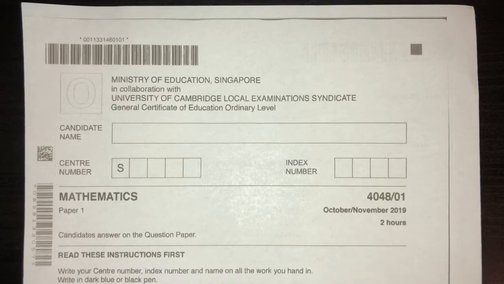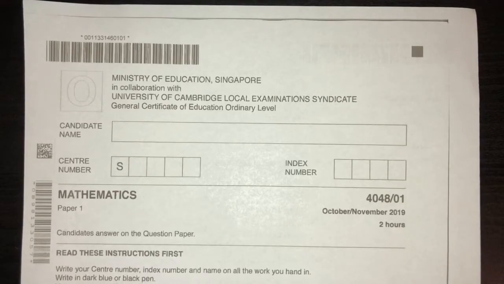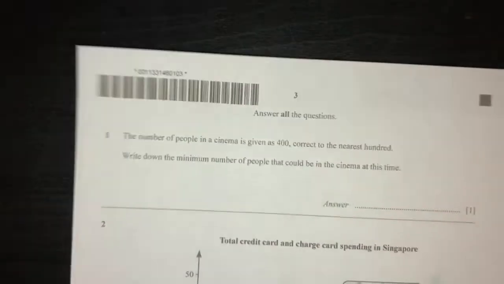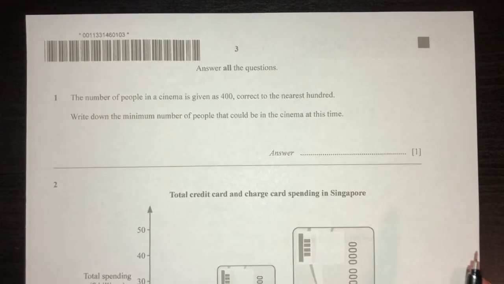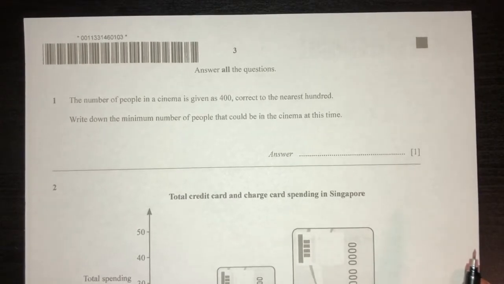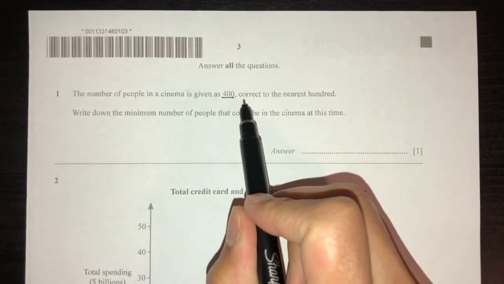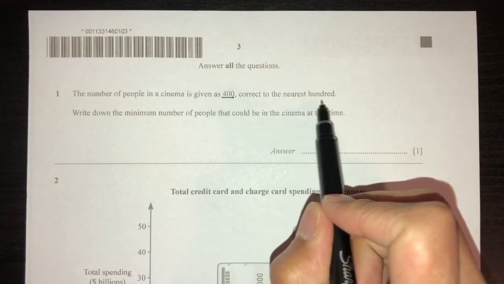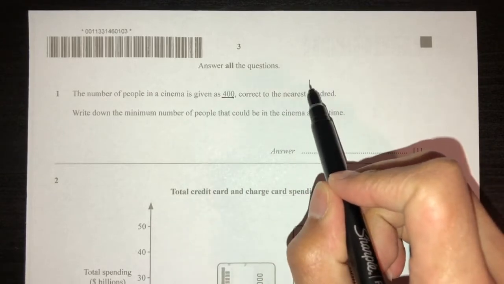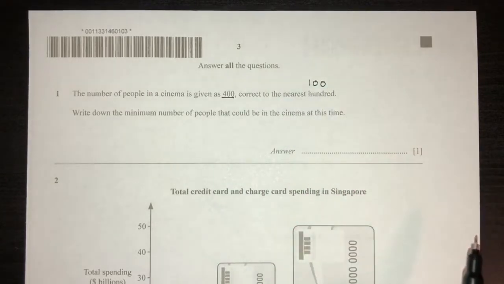Now, with that being said, let's move on to question number 1. So here we have the number of people in a cinema is given as 400. That is the value for number of people. Now we have the correct to nearest 100. 100 means 100. Okay, that is the approximation.